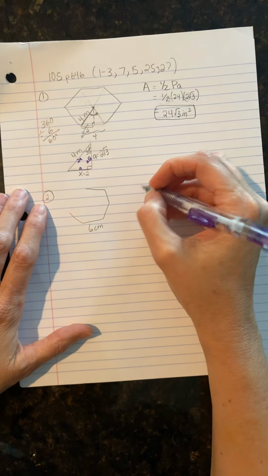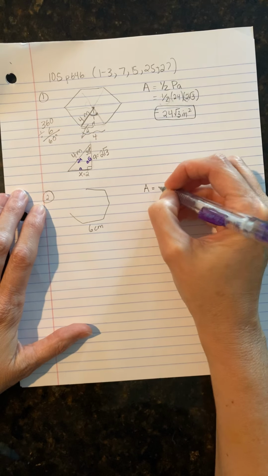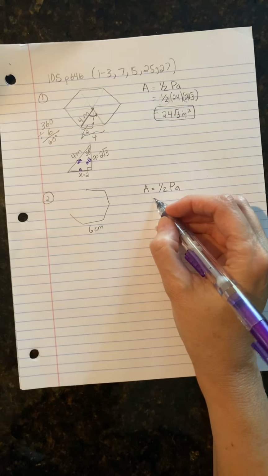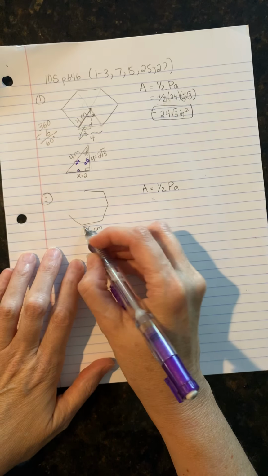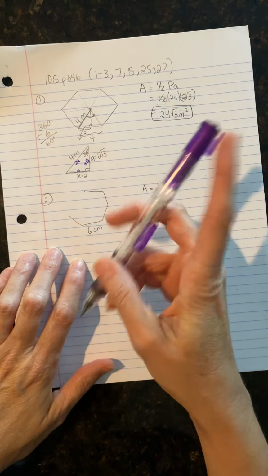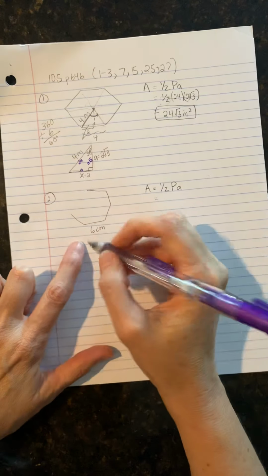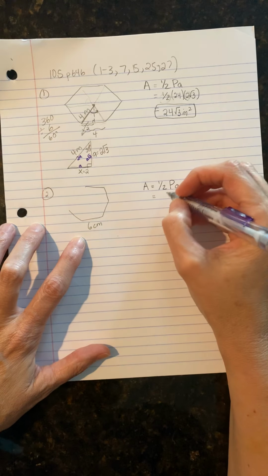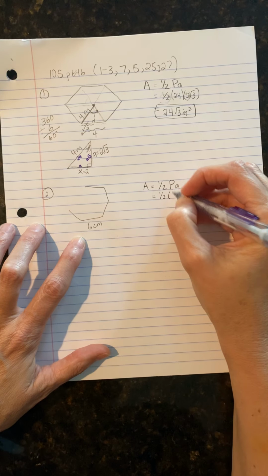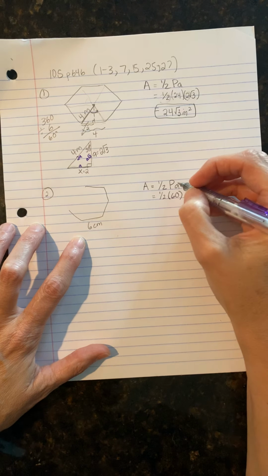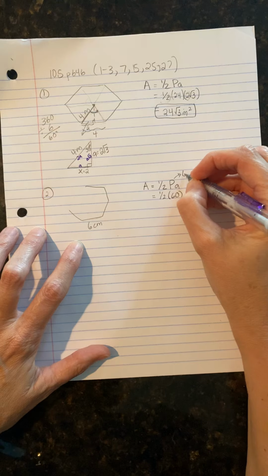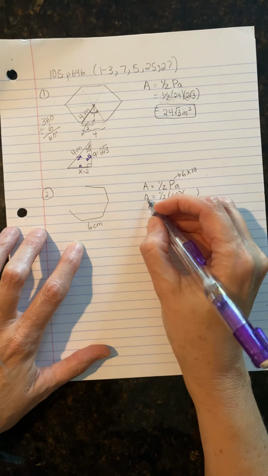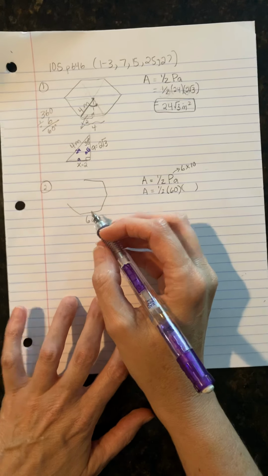Okay, so I write down my formula. Area equals 1/2 perimeter times apothem. Now, on this problem, since they gave us a side, we can find the perimeter pretty easily. Each side is 6, and there are 10 of them. There are 10 of these sides in a decagon, and so that is 60. That's the perimeter. Perimeter is 6 times 10 sides. And now I need the apothem. Okay, the apothem is what I don't have.